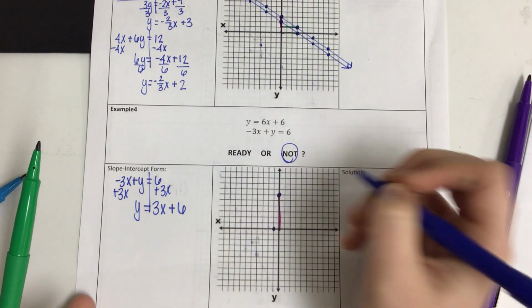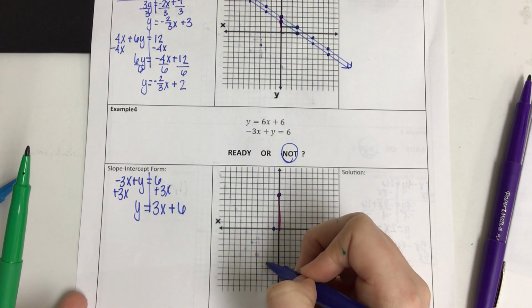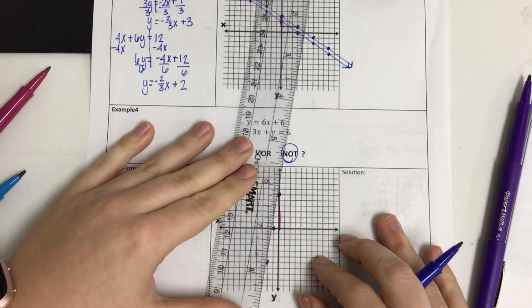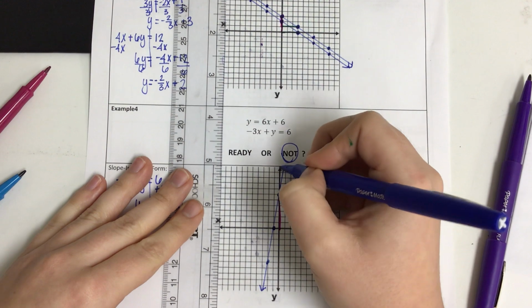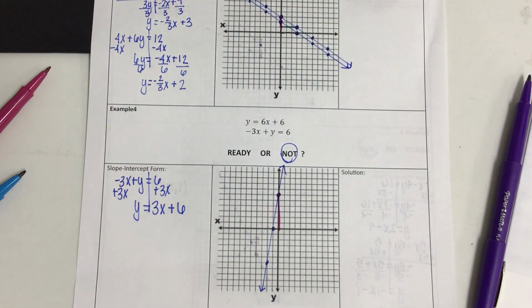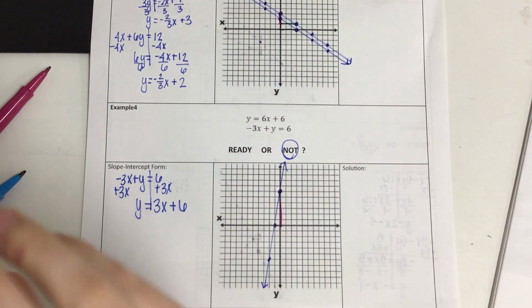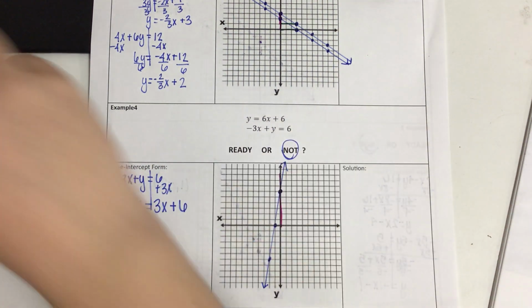Okay, so then we're going to do the same thing again. And then draw our line. And then our second one, I want you to notice that we also start at positive 6, but our slope is going to be a positive 3 over positive 1.